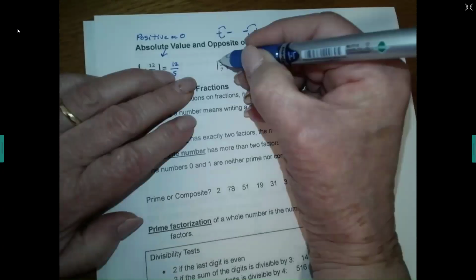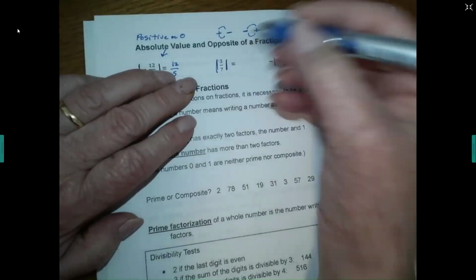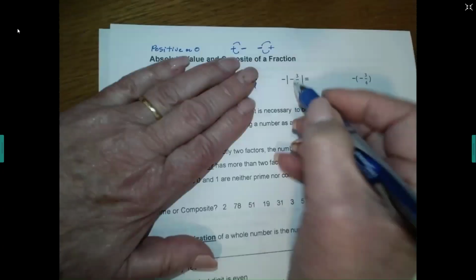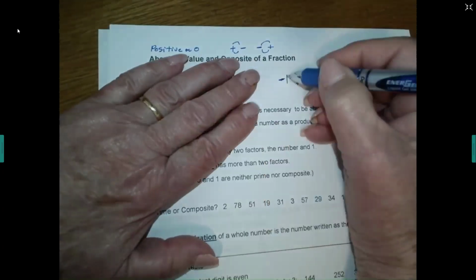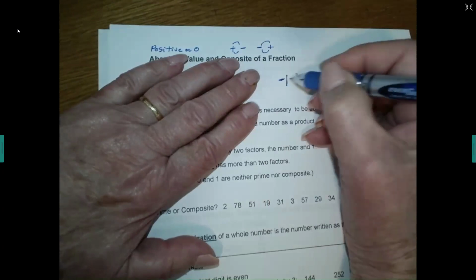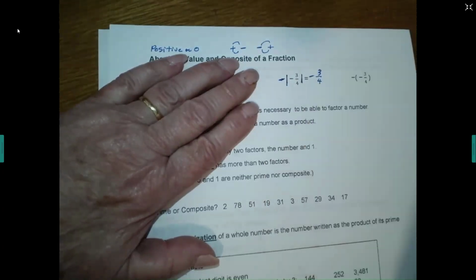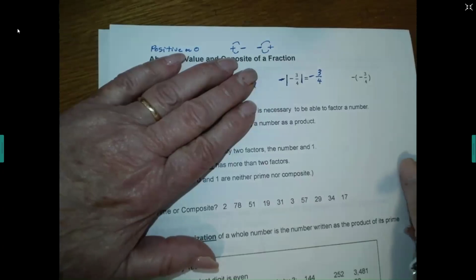Here we have absolute value of 3/7. It's going to be positive 3/7. This is the opposite of the absolute value. So the absolute value would be 3/4, and we want the opposite of that. So it would be negative 3/4.